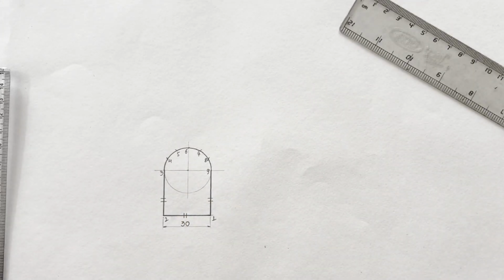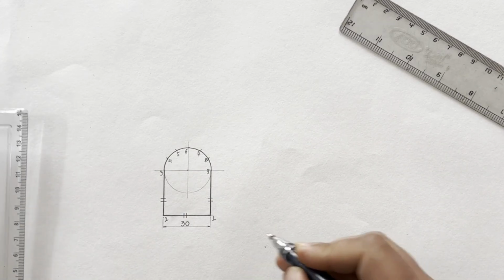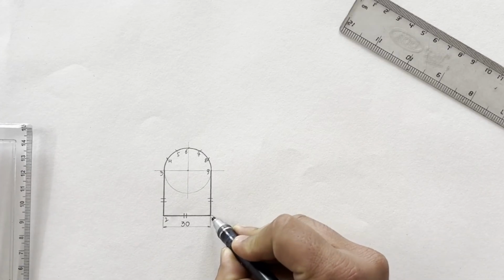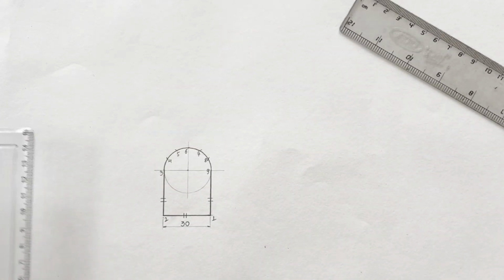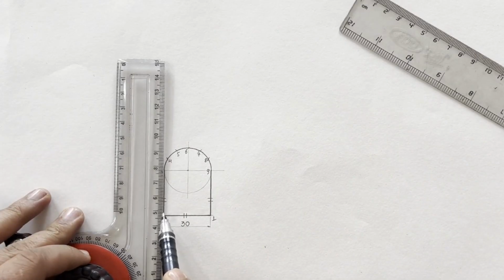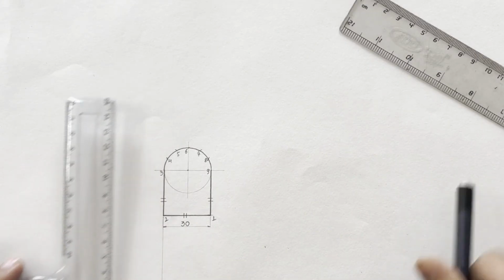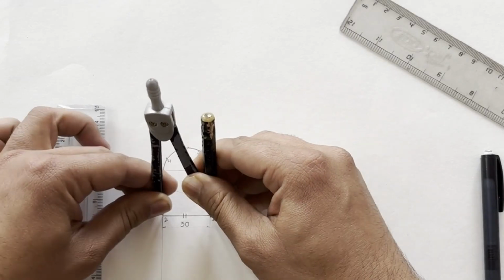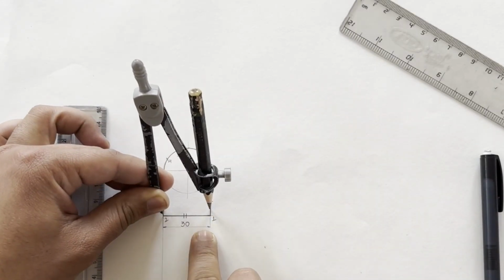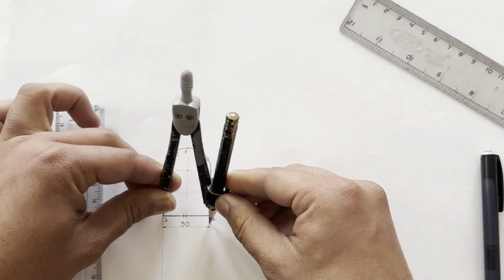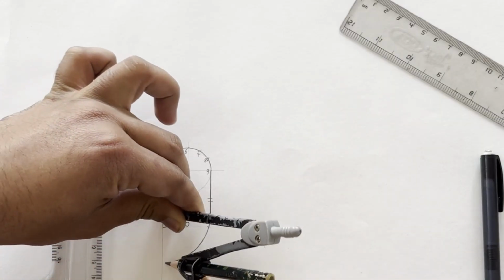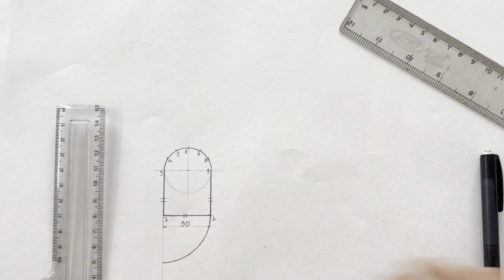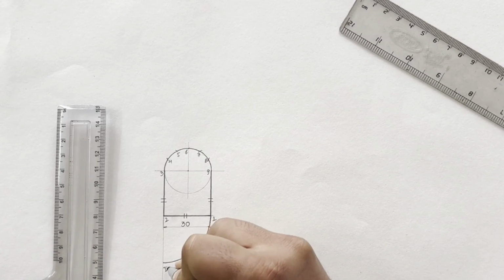Okay, so let's start constructing an involute. I'm going to start making the involute from this point 1 in a clockwise direction. So I'm going to extend the line 3 to just like this. I'm going to use a compass with center 2 and radius 2-1, and sketch an arc up until the newly extended line. Mark this point as 2 dash.